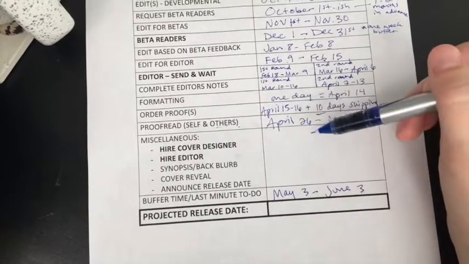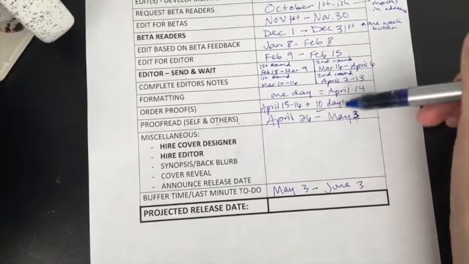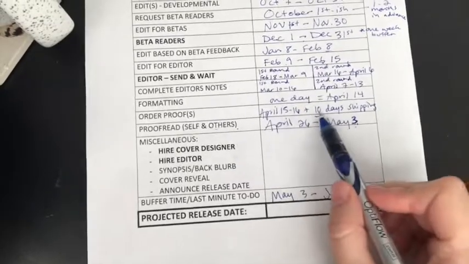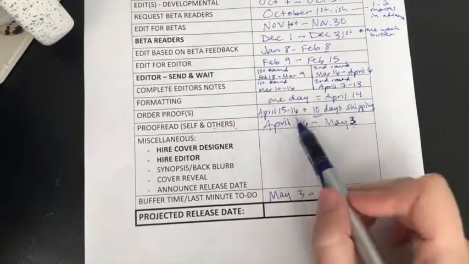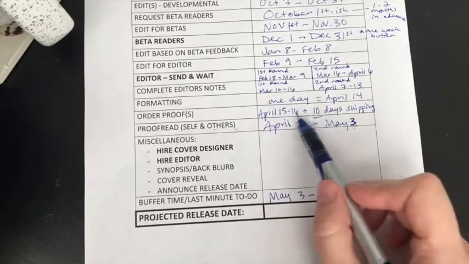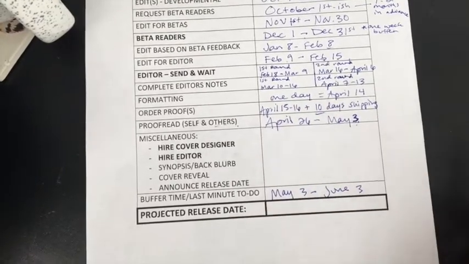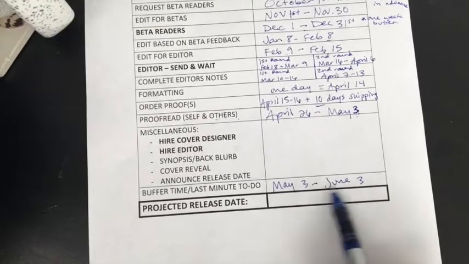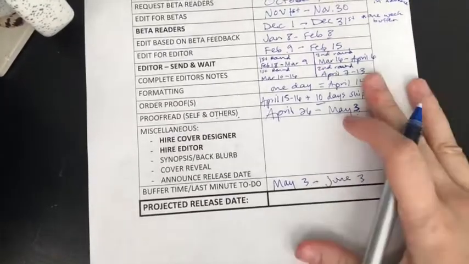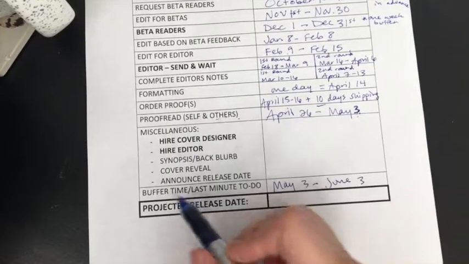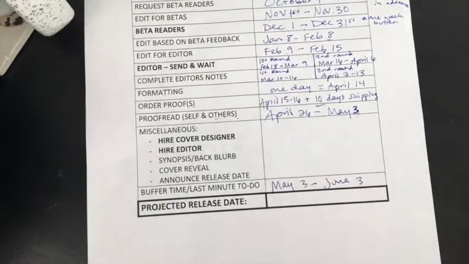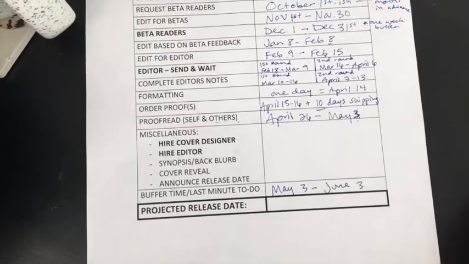Maybe the first 2 proofs didn't work out, so you actually had to add another 20 days because you had to go through the submission and 10 days shipping 2 more times. So that's going to add actually 24 more days, possibly. So this month of buffer time is really to ease your mind. I recommend it, but you don't have to. You can definitely skip this if you want, or you could actually cross it out and write something else in there if you wanted to and use that time frame.